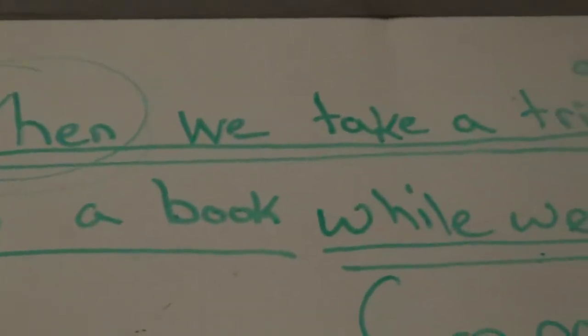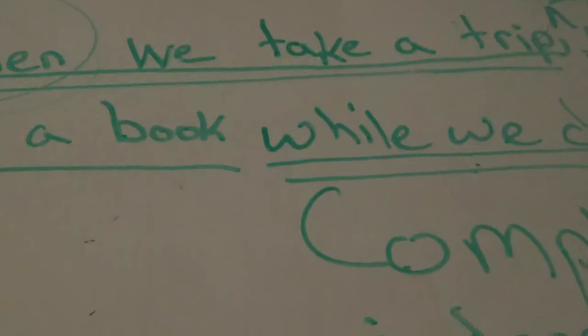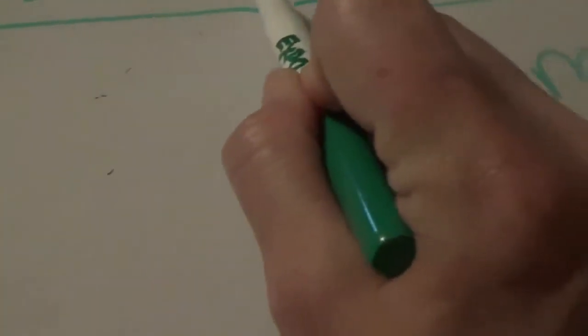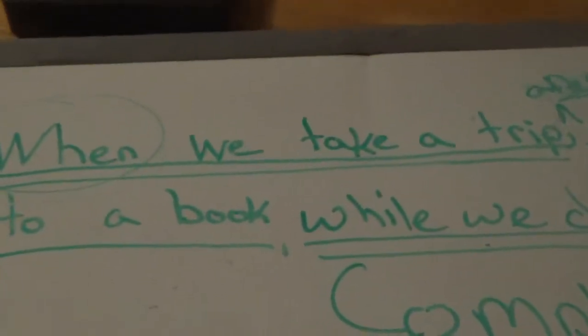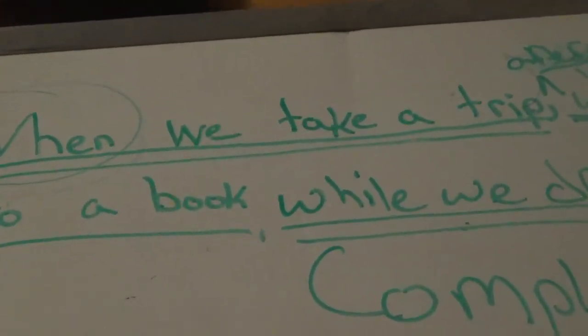Now, if we have a dependent clause at the end of the sentence, if we say, we listen to a book while we drive, and that's our sentence, we don't need a comma. So we only put a comma after an introductory, that means it's at the beginning of the sentence. An introductory dependent clause has a comma after it.